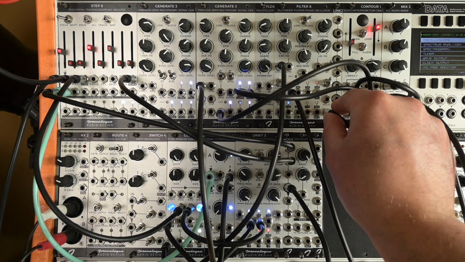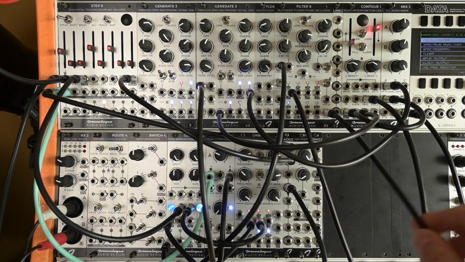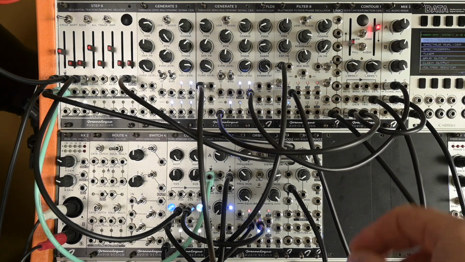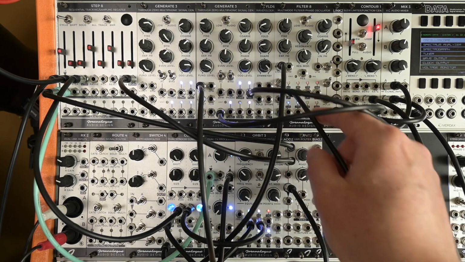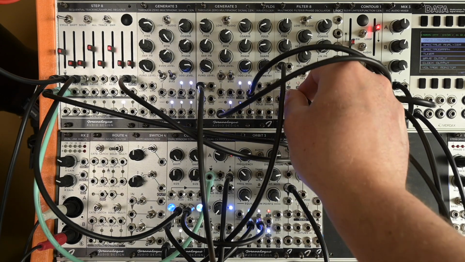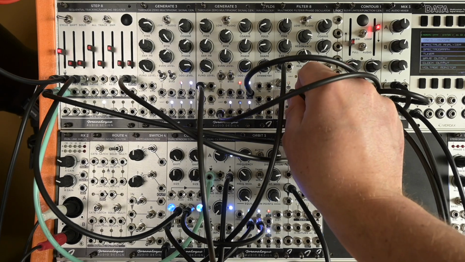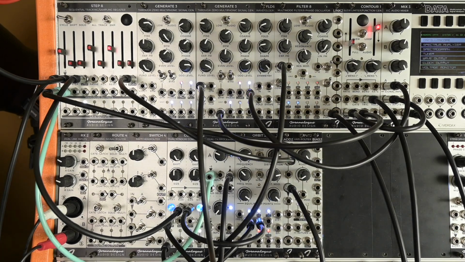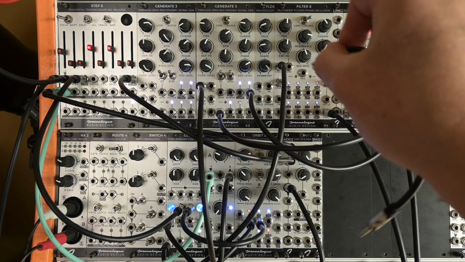And maybe to do something with the melody, because it's getting drowned a little bit in the bass. Let's send it through the wave folder, because why not?